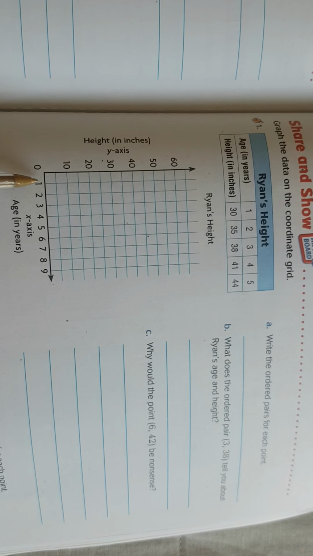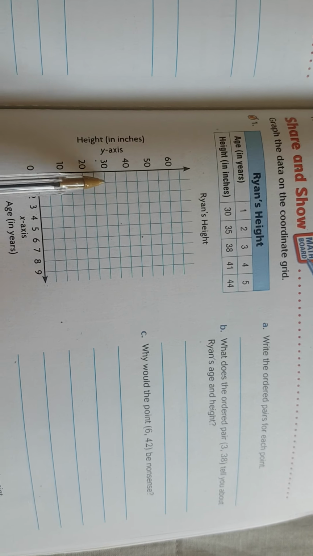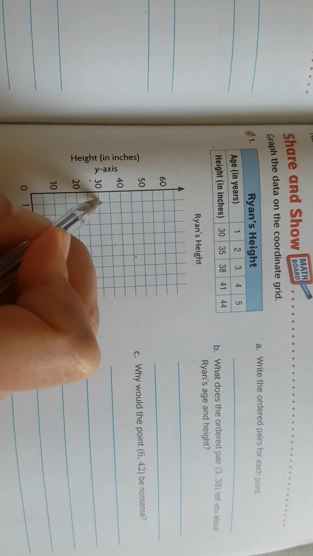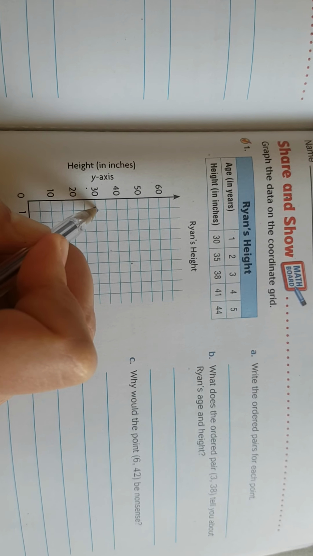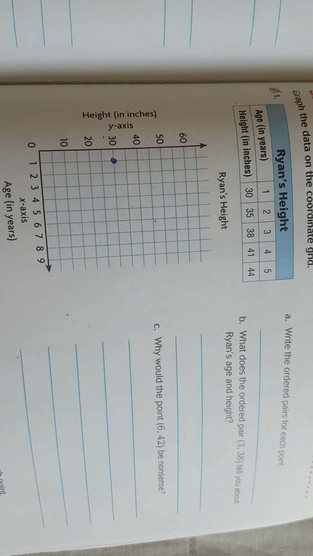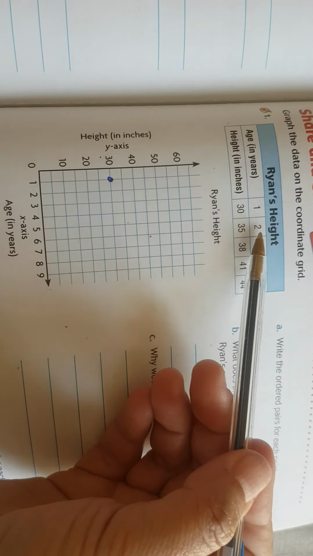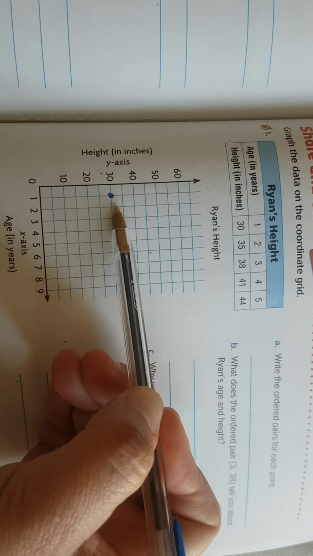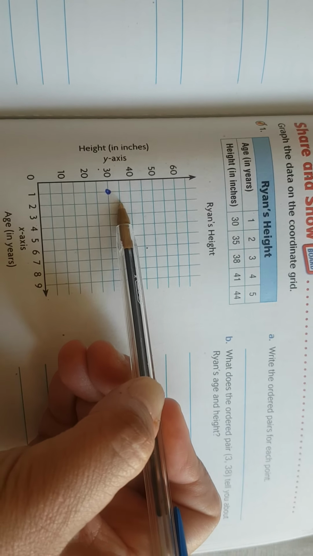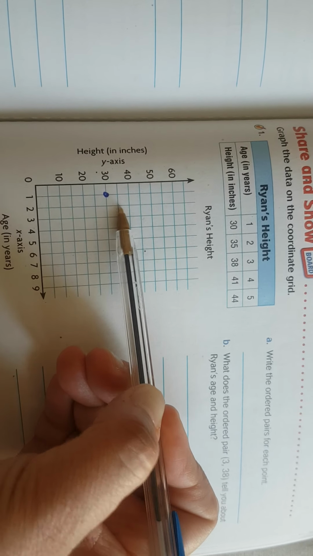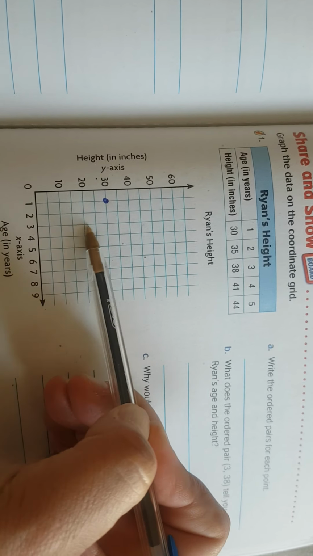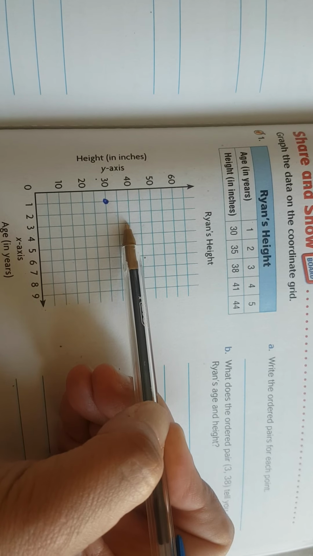1, 30. Here's 1. Here's 30. So my very, very first plot goes right there. Then I have 2, 35. 2, right over here is 35. I need to plot that. Then 3, 38, just before you get to the 40.